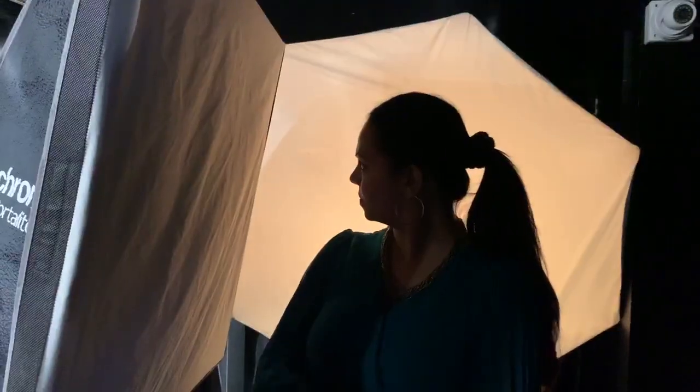So I'm just going to shift my main light on the other side because I feel she is more comfortable on this side, so we have to shift it on that side.